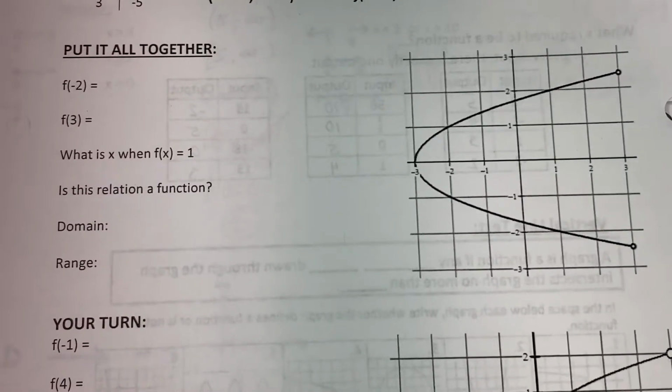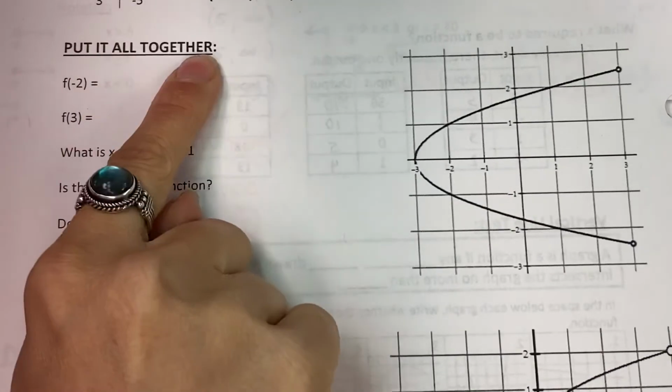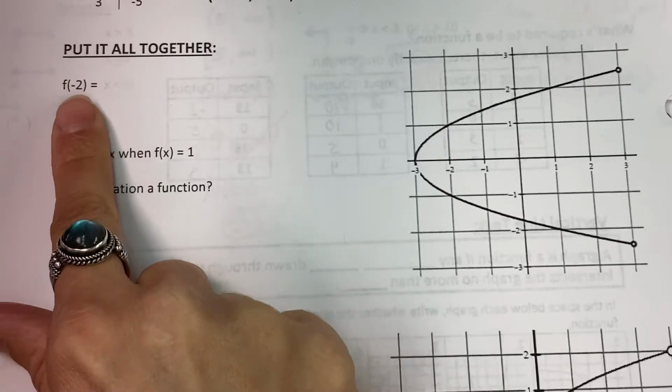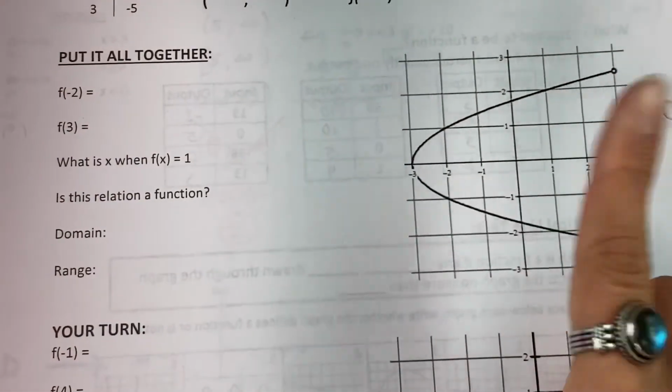Good morning, everyone. In this video, we are on page 4 in the notes, and this is where we are going to put it all together, seeing what we have done so far with function notation, with inputs and outputs, and also domain and range. So looking at this first problem, we want to find f of -2 looking from this graph.